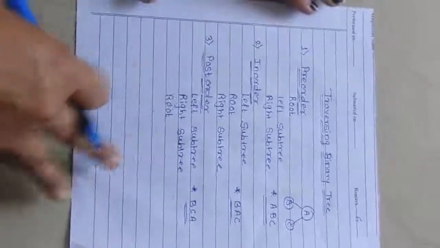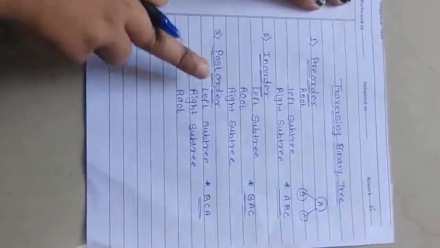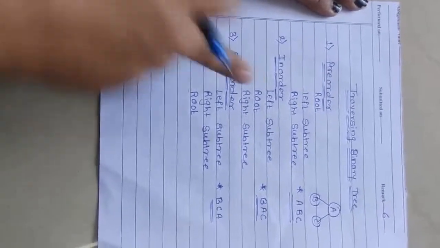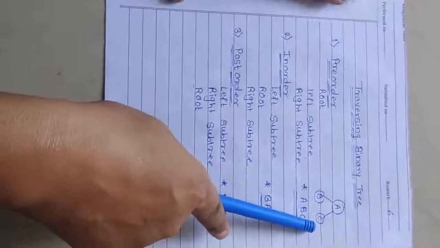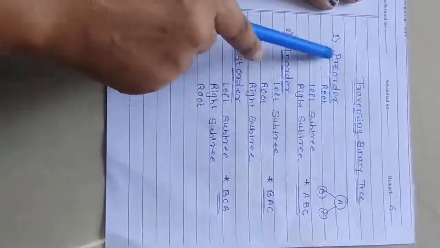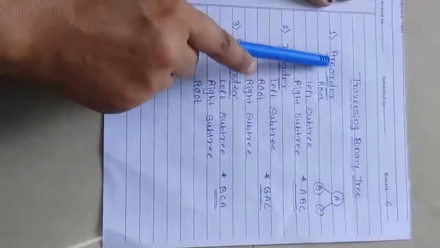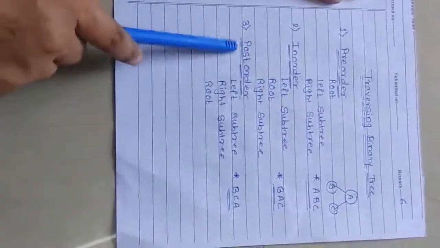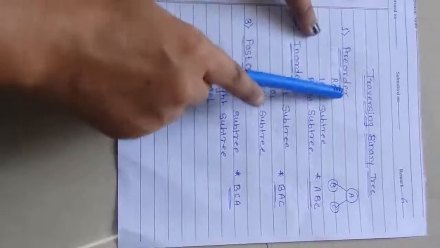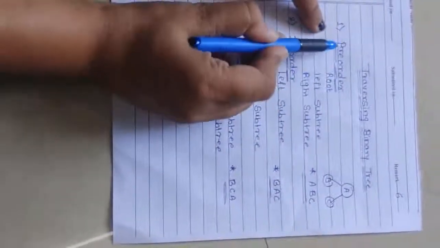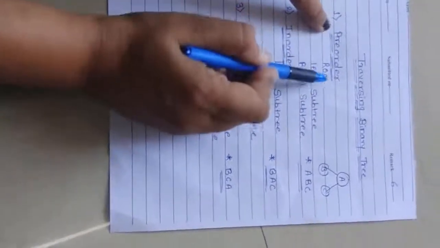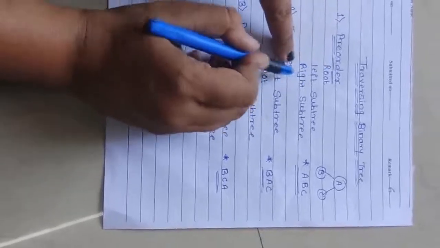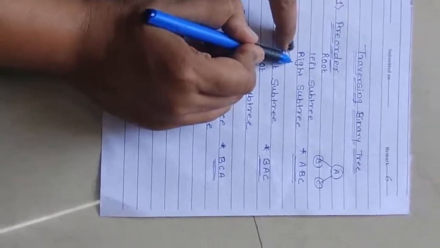Now, the traversing of the tree. Here, the new concept is how to traverse the binary tree. Traverse means visiting each node at least once. That is called traversing. There are 3 types of traversing. The first one is pre-order traversing, the second is in-order traversing, and the third is post-order traversing. In pre-order traversing, as the name indicates, pre means first: we visit the root node, then we visit the left subtree, and then we visit the right subtree.